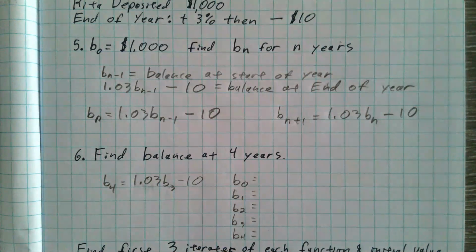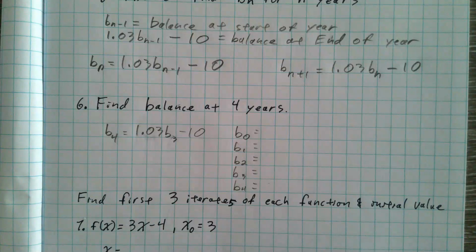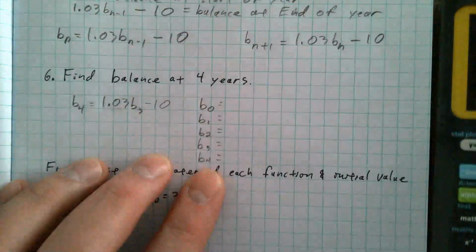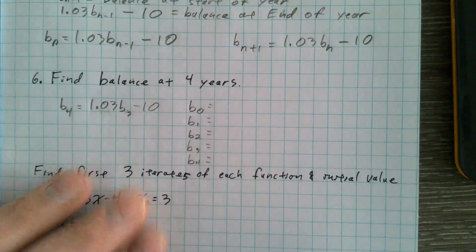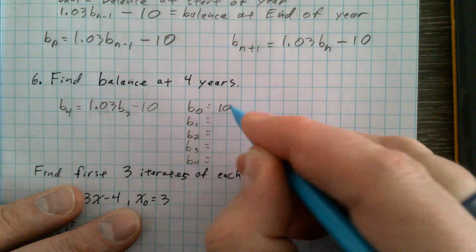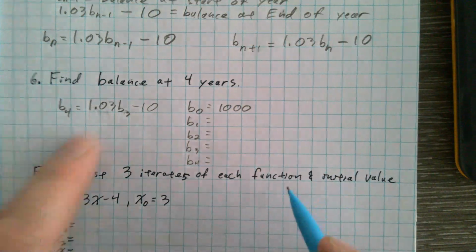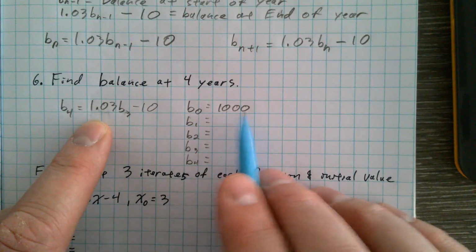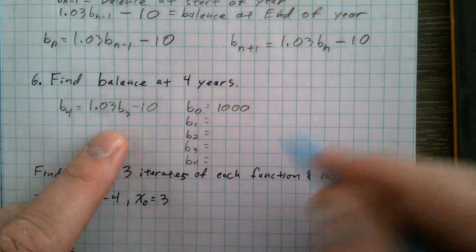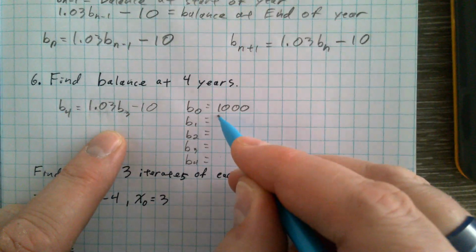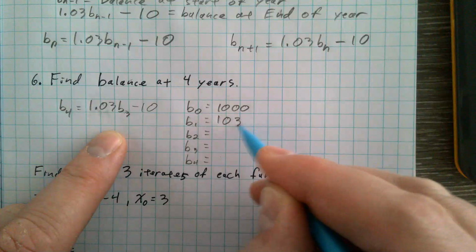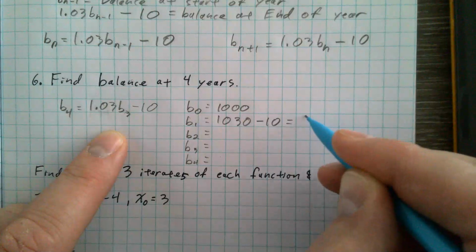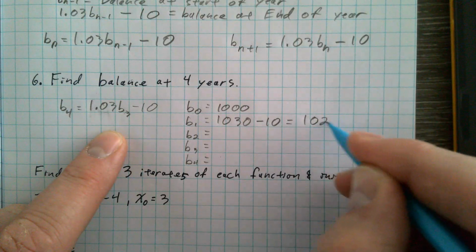Okay? And we can use a calculator for this, right? We don't have to rely solely on our brains. It is actually, because we started with $1,000, it is pretty easy. So this is $1,000. Okay? 1.03 times this value here. So that is 1030. So we added $30. Then we're subtracting 10. So that is 1020.